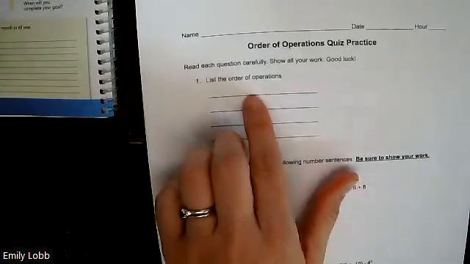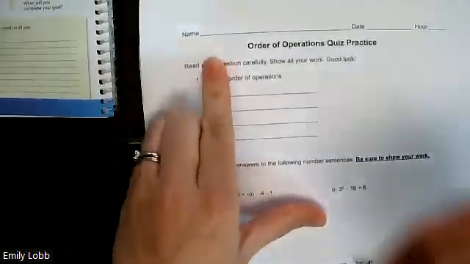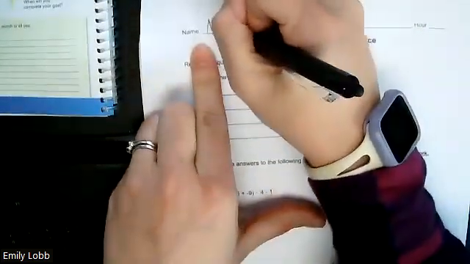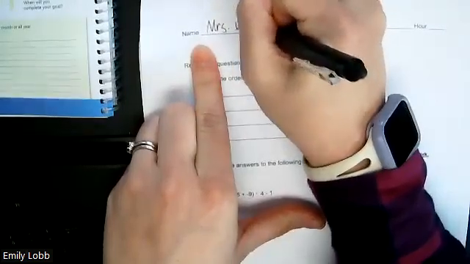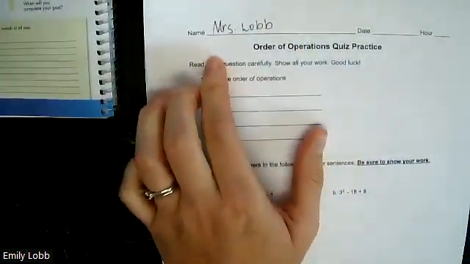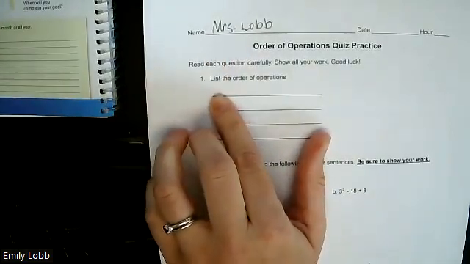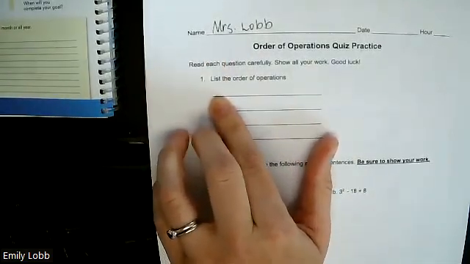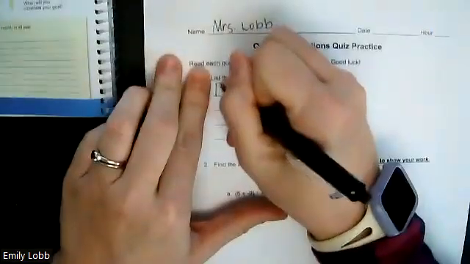Here we go. Make sure your name is on this. Tomorrow you are turning this in with your quiz, so make sure your name's on it now so I don't have to remind you tomorrow. All right, what's the first order of operations? Parentheses.